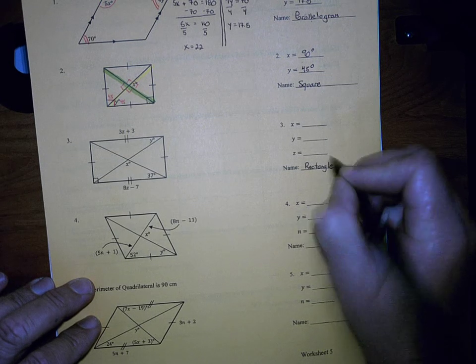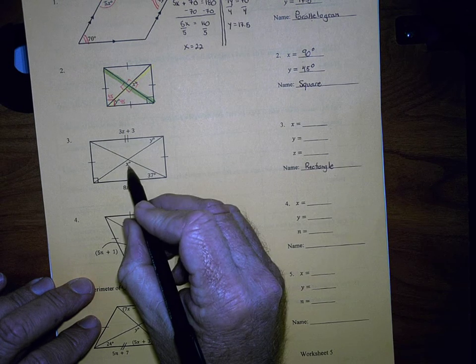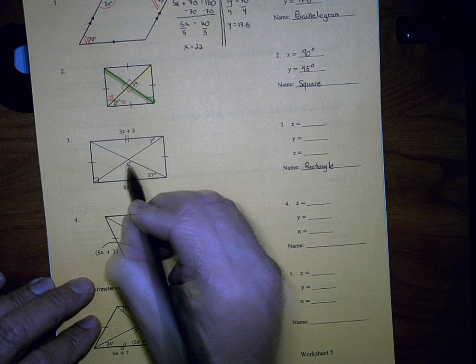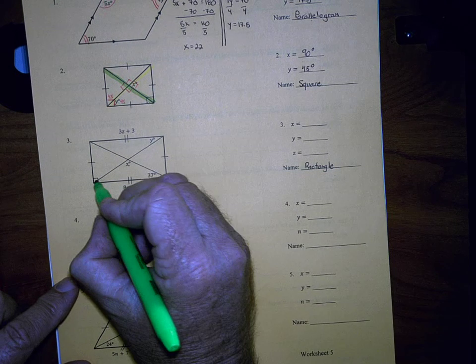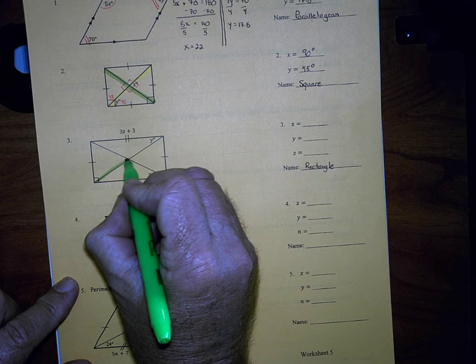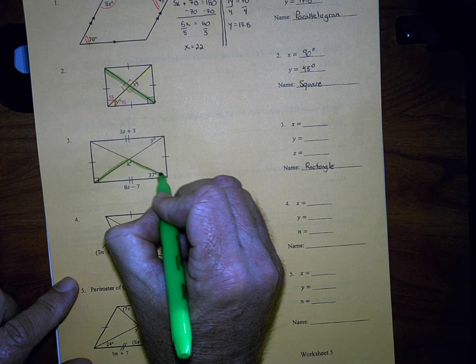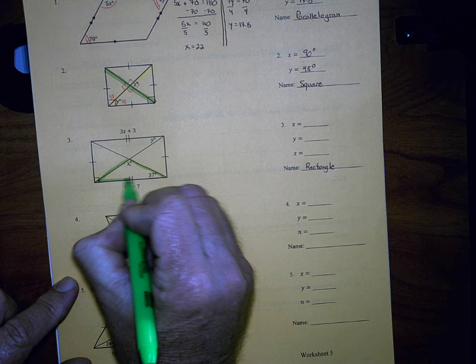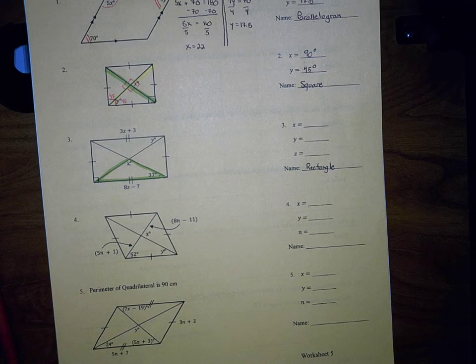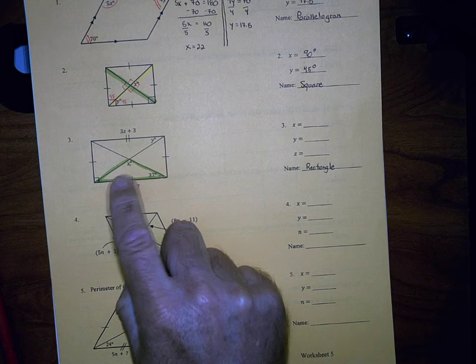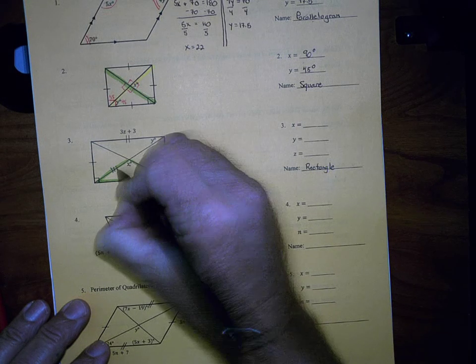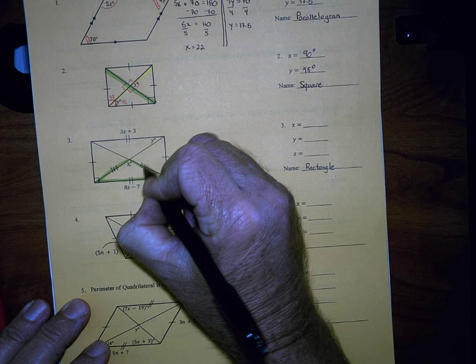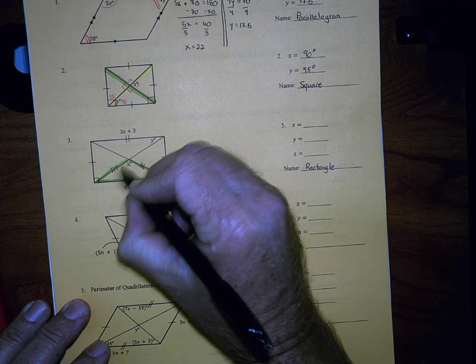Okay, so first of all, let's find the value of x. In order to find the value of x, I'm going to focus on this triangle right here. The reason why I'm going to focus on that triangle is because x is in that triangle, and if you recall, these two pieces of the rectangle's diagonals are equal.